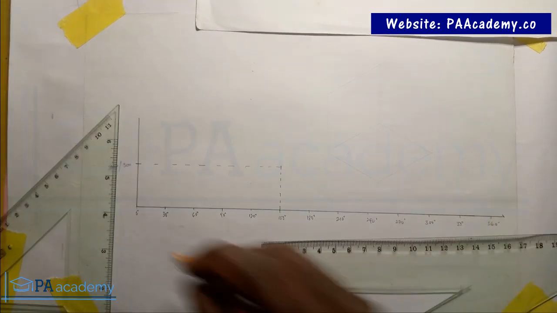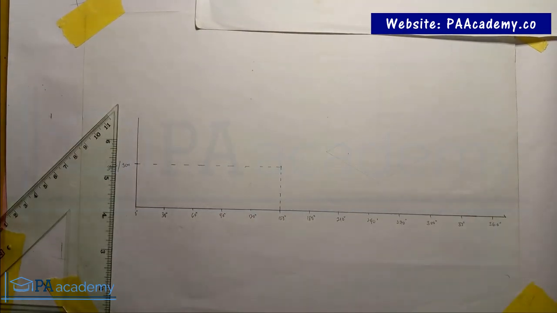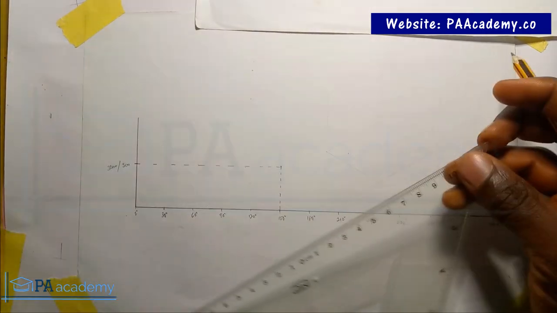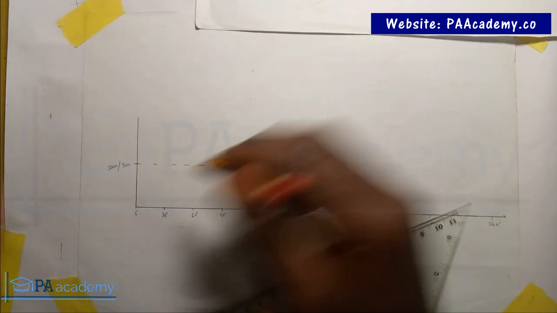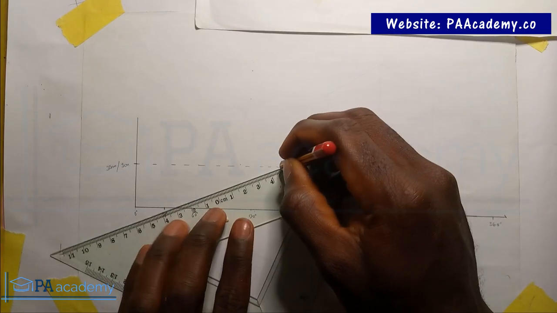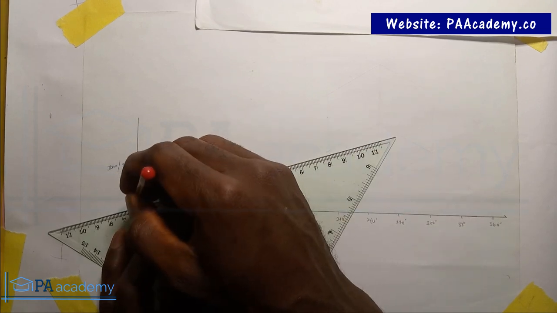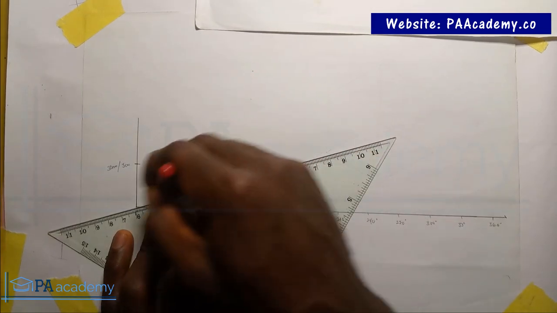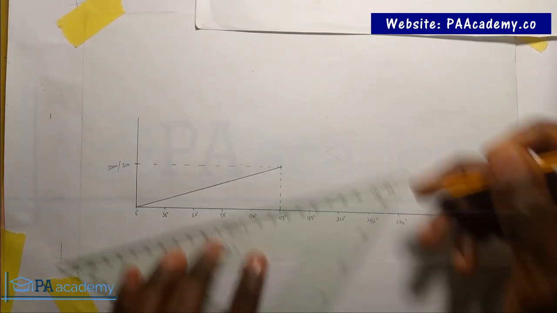We are told from 0 to 150, so this is the point of intersection here. Since the question says it rises with uniform velocity, from this point here exactly to the origin, just draw a straight line. This straight line, you can make it bold. So that's the first one.